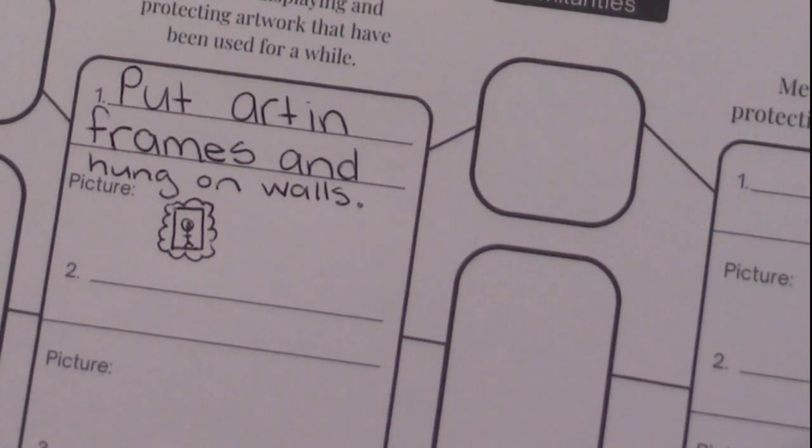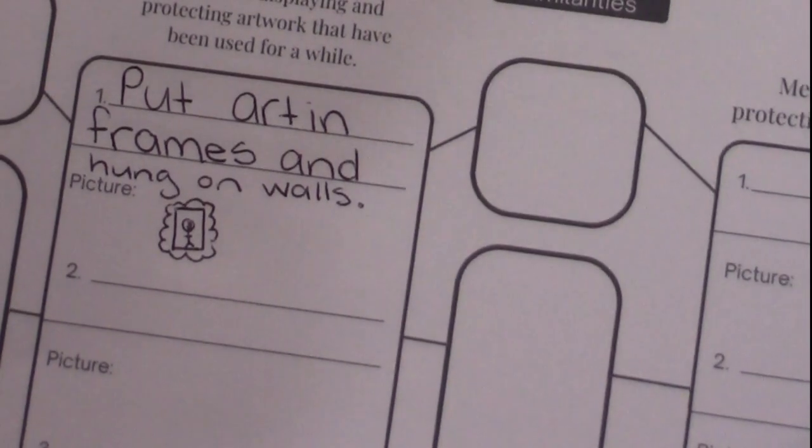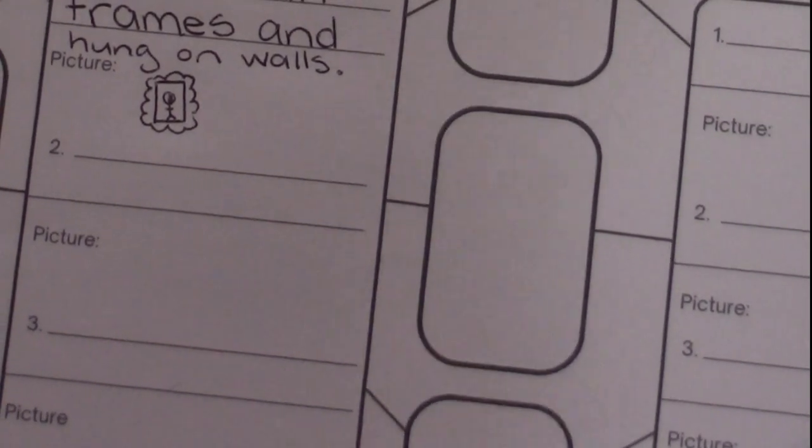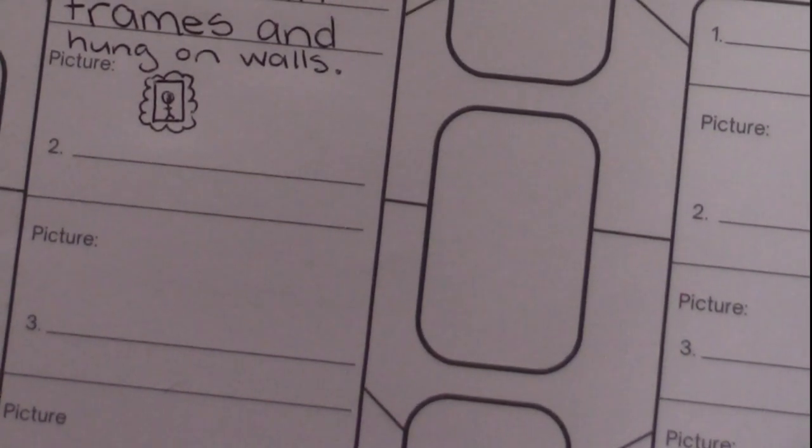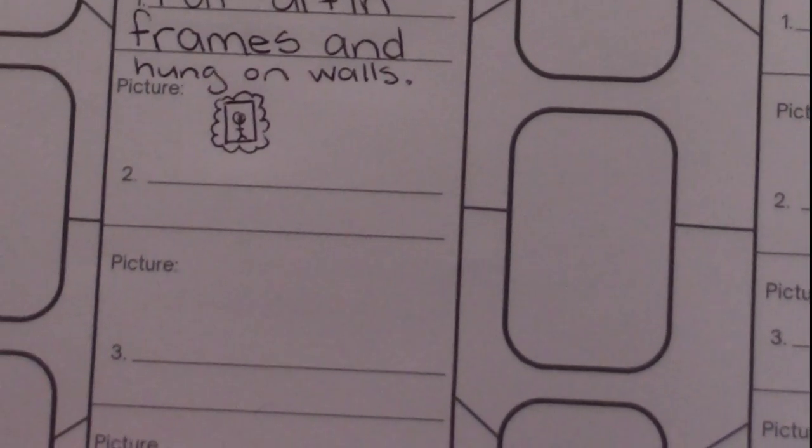All right. Who can raise your hand and tell me another way we saw in the video that they displayed and protected artwork? Okay.